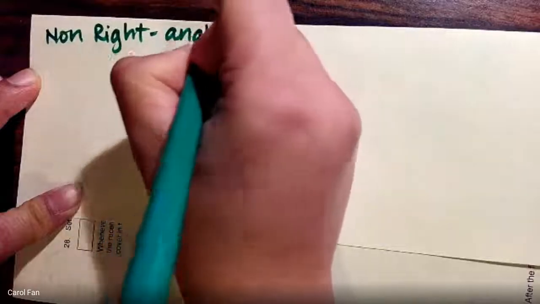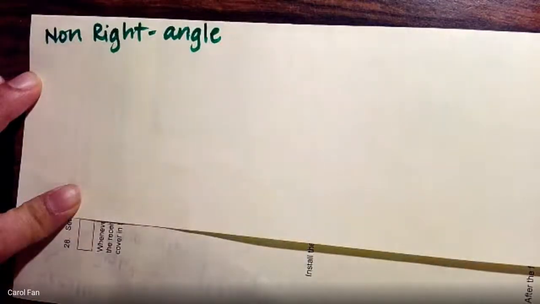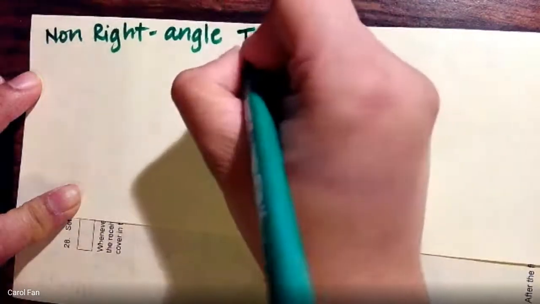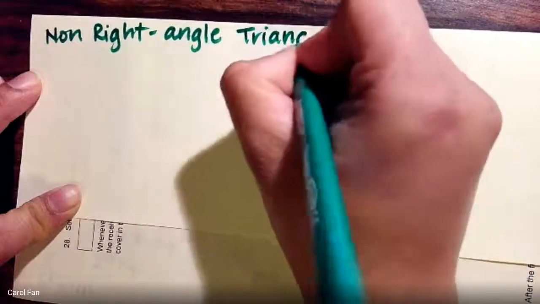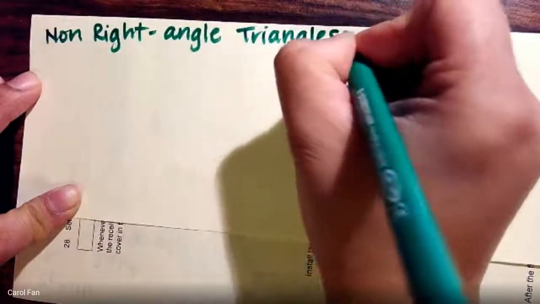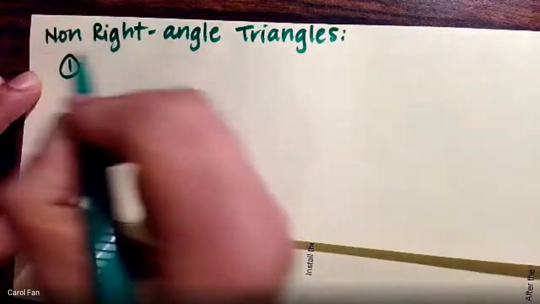Now, we've got our other triangles, which is our non-right angle triangle. So when we have our non-right angle triangles, we can use our sine and cosine laws. First, let's talk about our sine law.